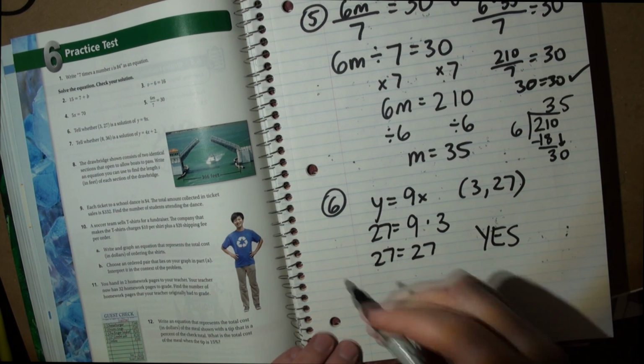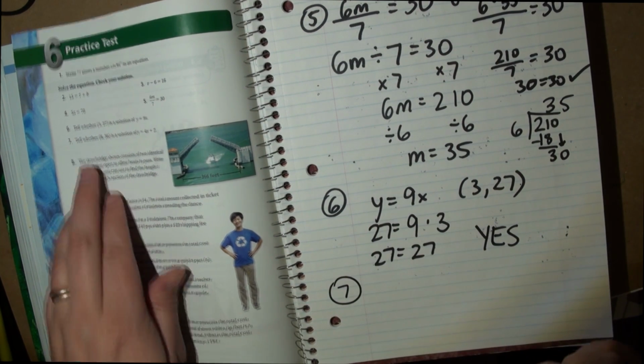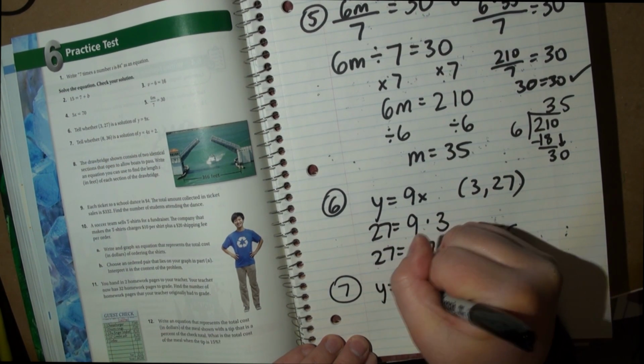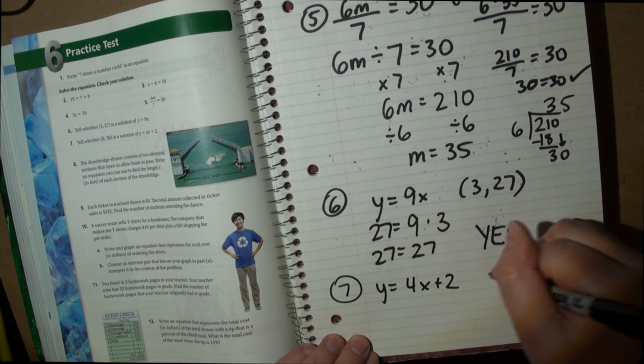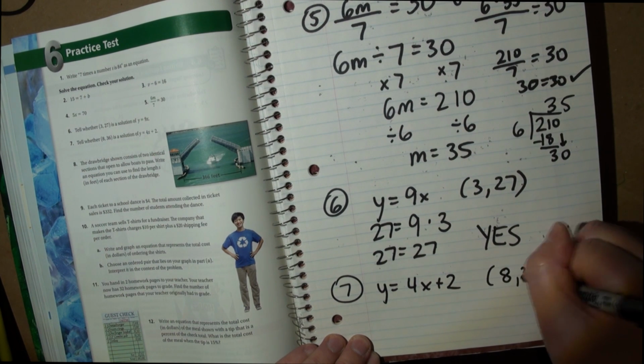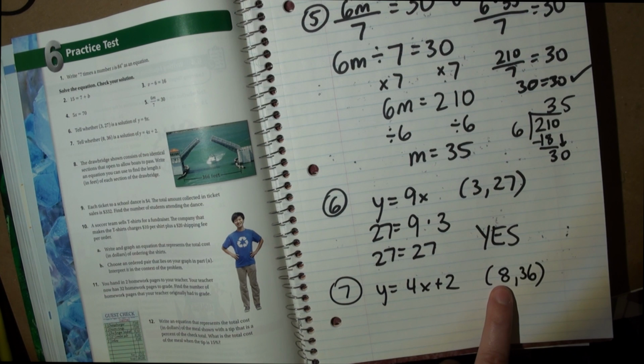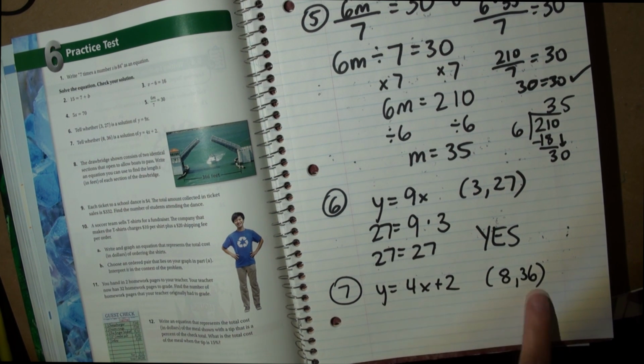Look at number 7. Similar problem. It says tell whether (8, 36) is a solution for y equals 4x plus 2. I'm looking at (8, 36). Okay, so out of the game comes the x. Substituting in is our MVP, 8. And then y is out of there and 36 goes in.